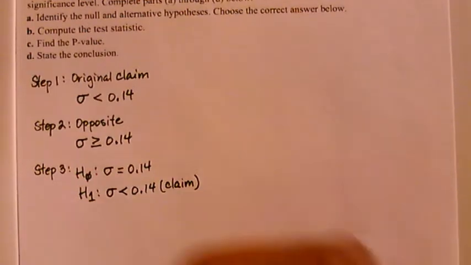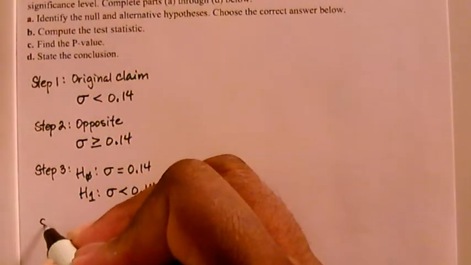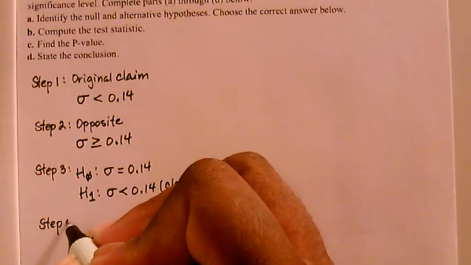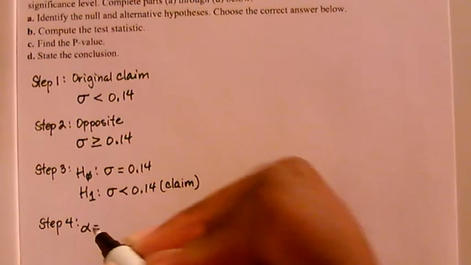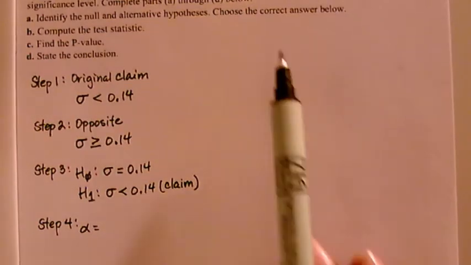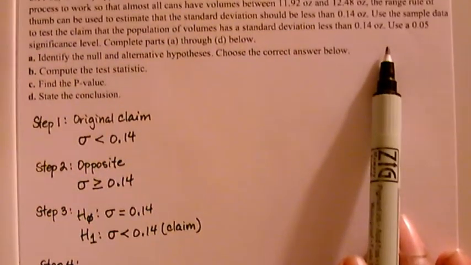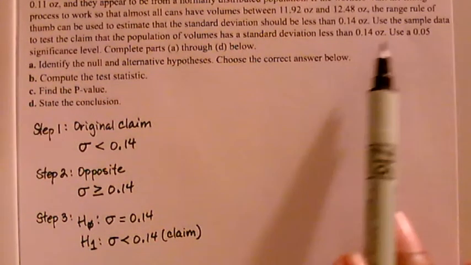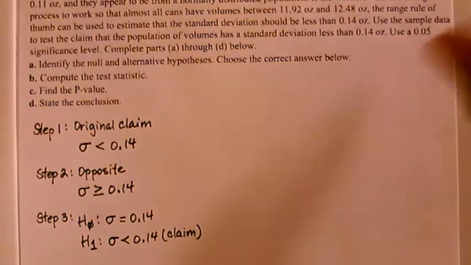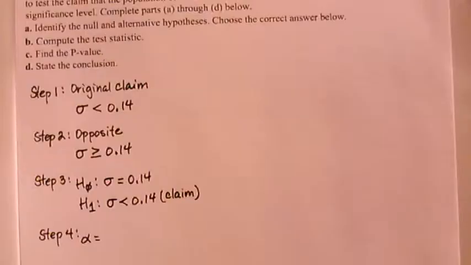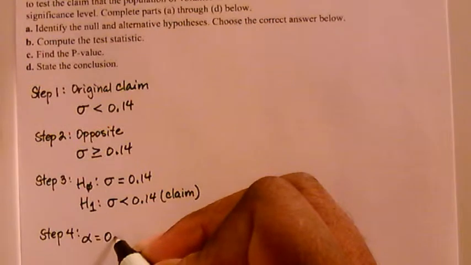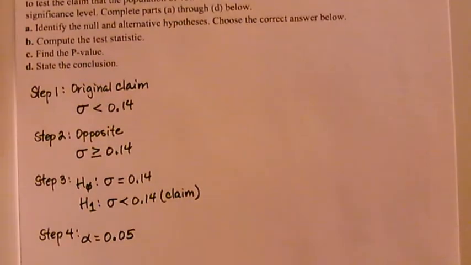Step number 4 is to state your level of significance, or your alpha level. And that's given in the problem. So in this case here, we're using, let me bring the paper down, using a 0.05 significance level. So alpha is equal to 0.05. That's your level of significance.